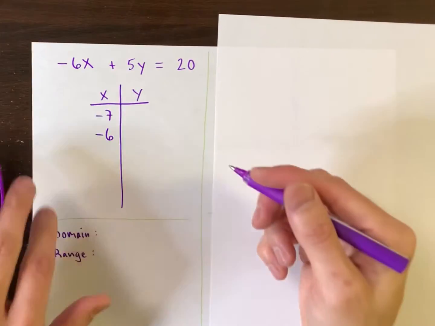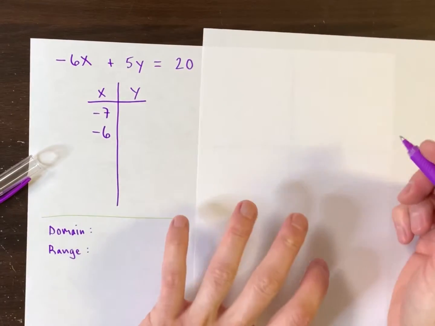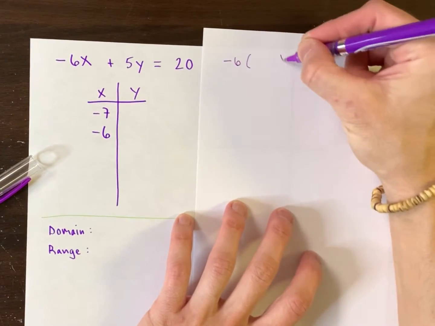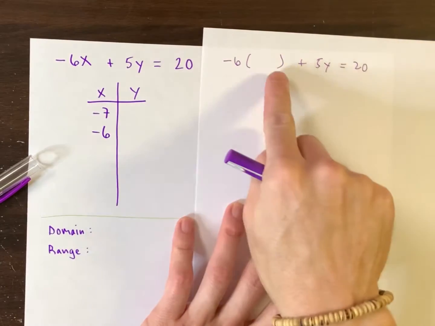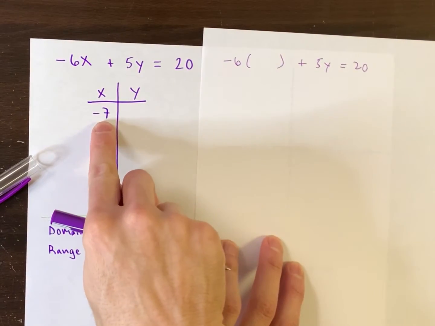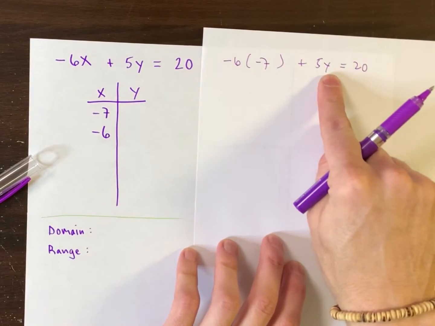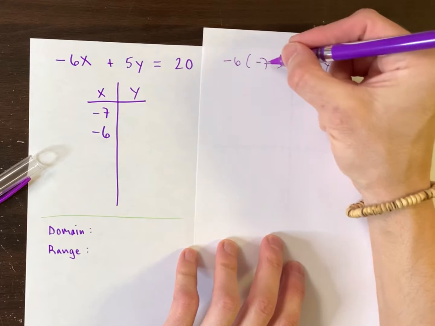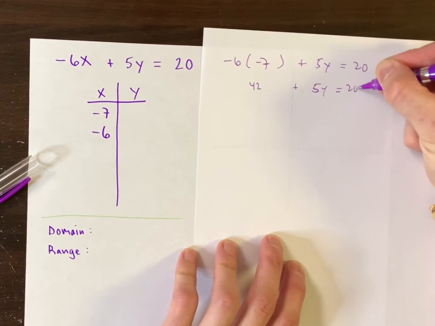Here's how this works. Here's a given x. I need to know the y that goes with it. So what I'm going to do is write the equation all over again, but instead of x here, I'm going to write -7. And now my goal is to get y alone. So check this out. -6 times -7 is 42, plus 5y equals 20.